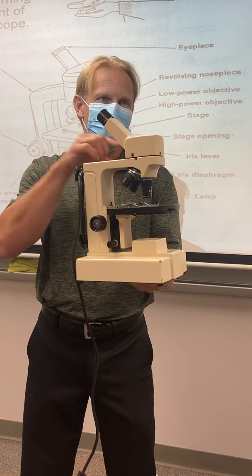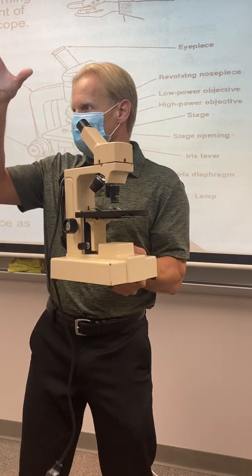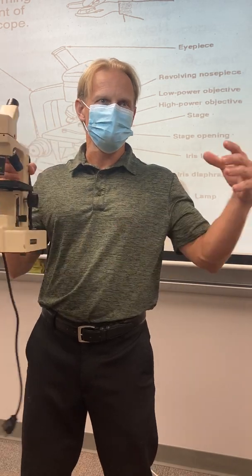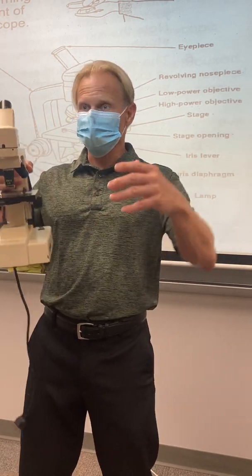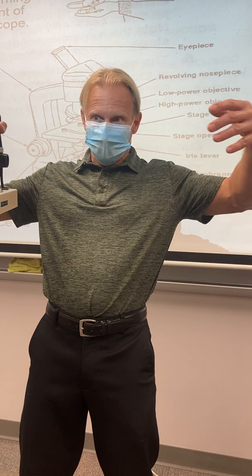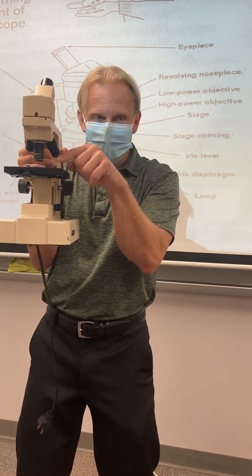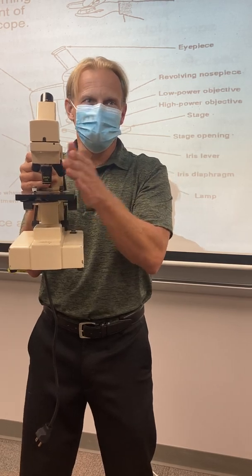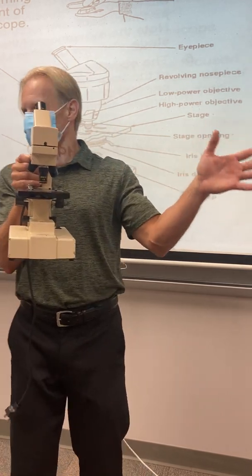Now what you're gonna notice, as you go to the next higher power, we're zooming in, right? What happens to your field of view when you zoom in? Get bigger or smaller? Get smaller. So you went from this big picture like this down to this. If your slide wasn't dead center of your field of view, suddenly what you were looking at is over here somewhere. It's off of your scope.